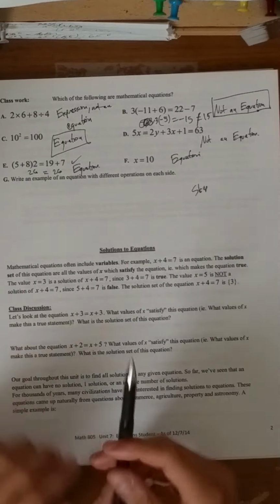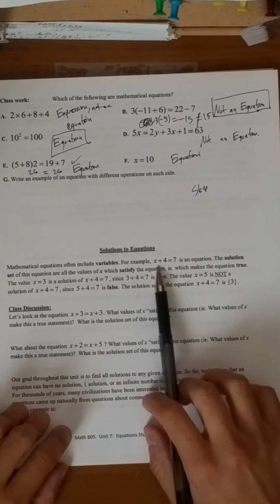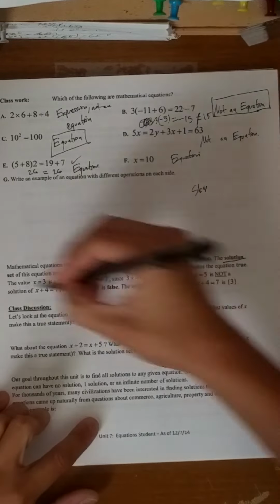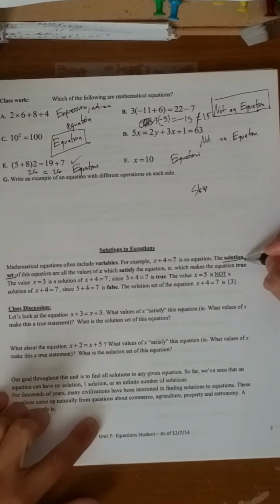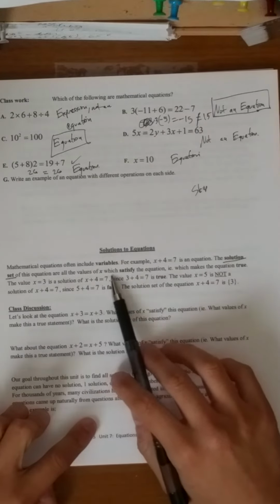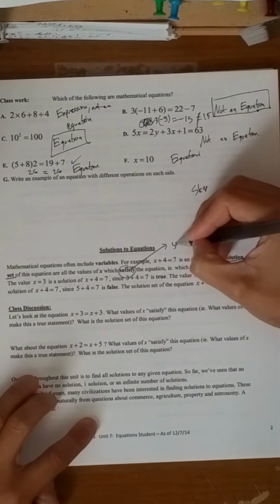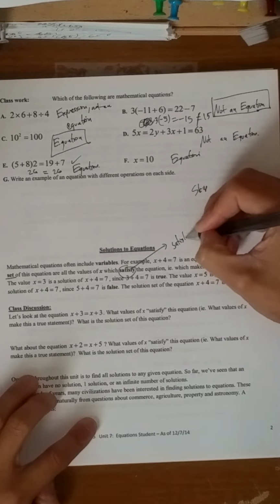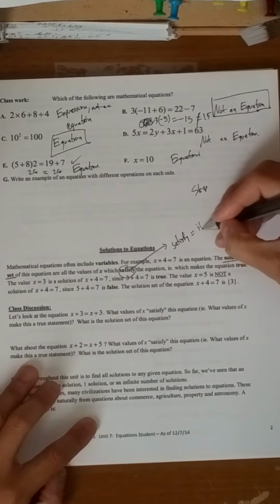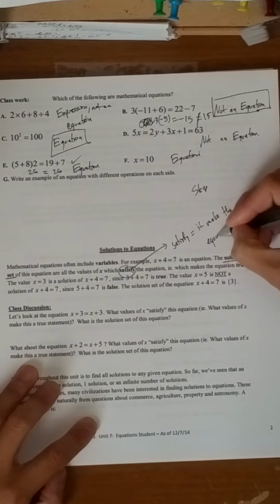So, solution to an equation. Mathematical equations often include variables. For example, x plus 4 equals 7 is an equation. The solution set, meaning the possible answers of this equation, are all the values of x which satisfy the equation. To satisfy means it makes the equation true.